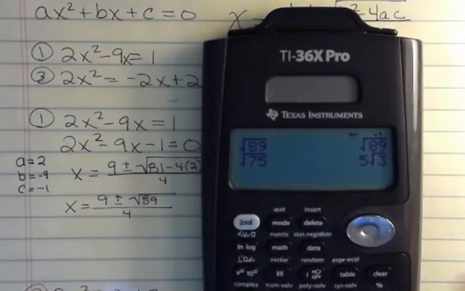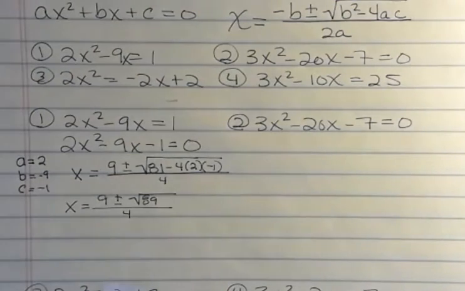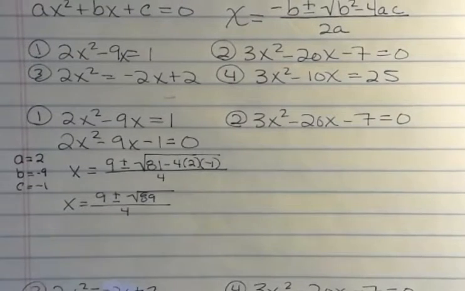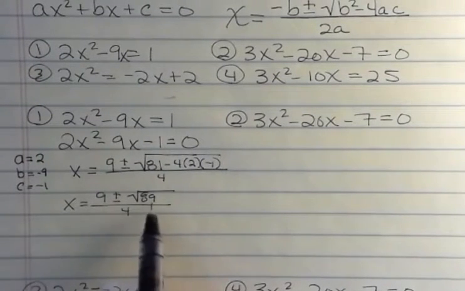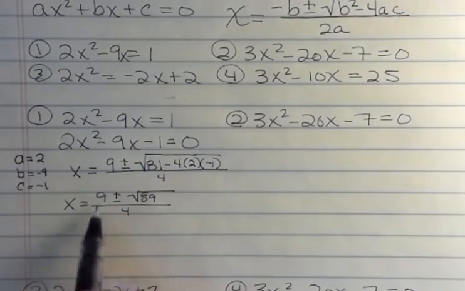Okay, what if I wanted a decimal? I would put in a point, right? And I would get the decimal answer for that. But we don't usually want decimal answers when we're solving these. We want the exact answer, which is the radical form. So then I could say this is my final answer.